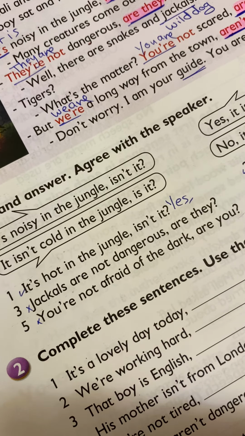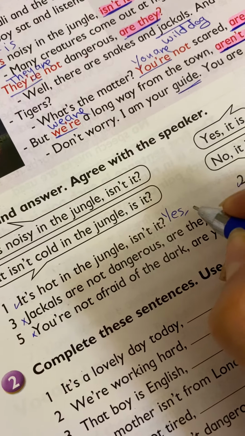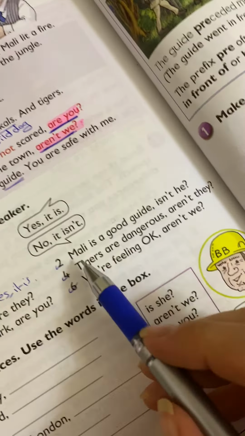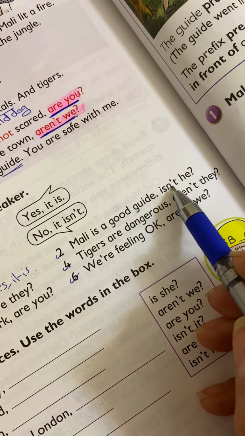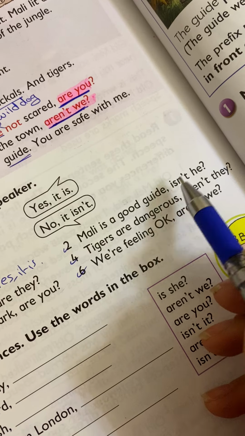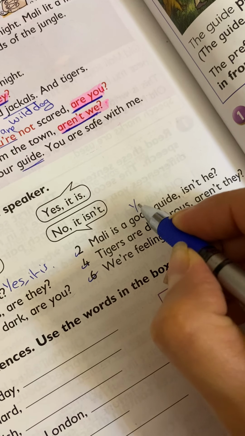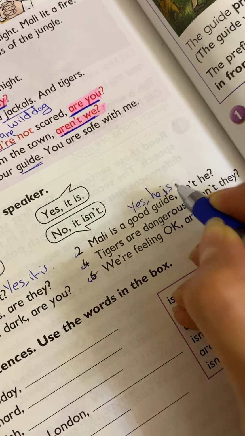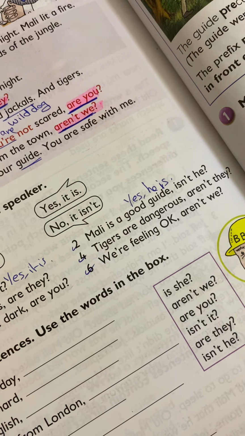Yes, it is. Okay. Mali is a good guide, isn't he? What do you think? I think yes, he is.